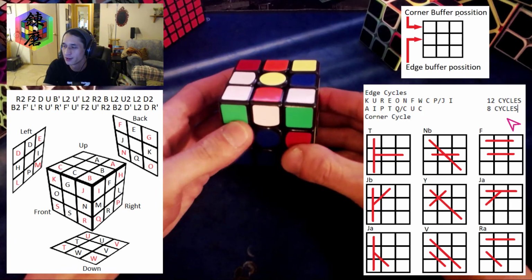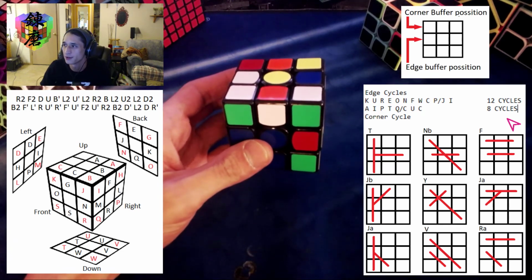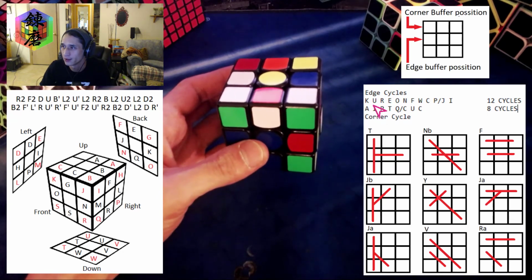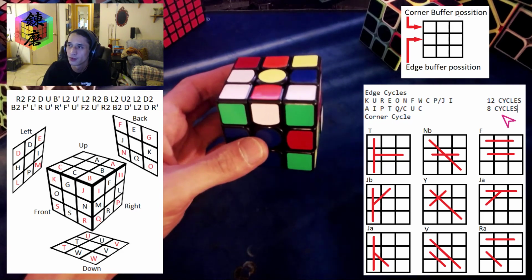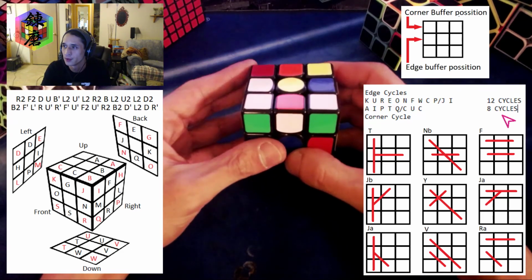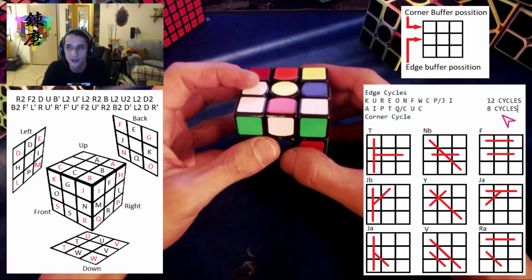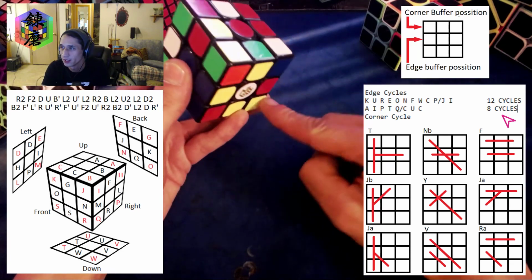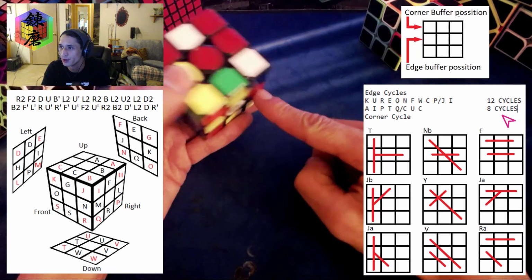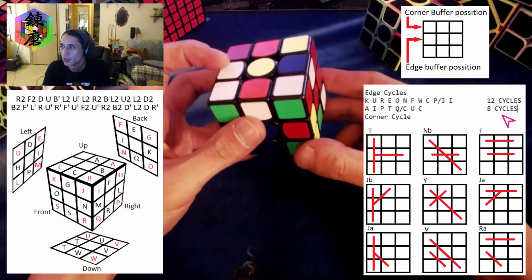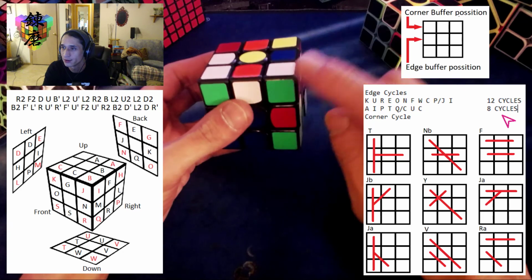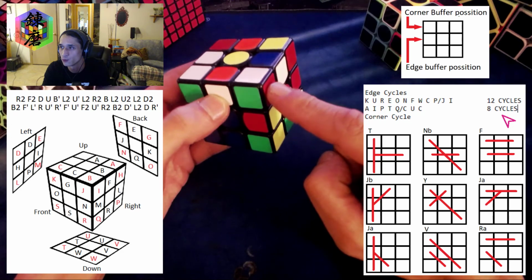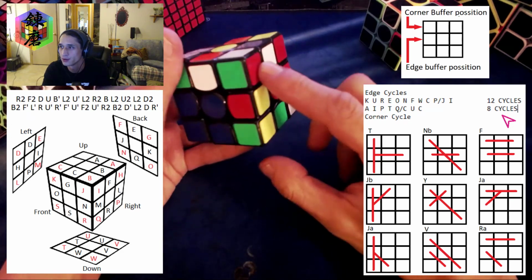Now, if we look next, our next cycle to solve is the U edge and the I corner, which we can see here. This edge here is U, which, as we can see from our chart, is this here. So it should be the white green, which it is, and I, which is right here. So we would expect a red, yellow, blue, which we do.